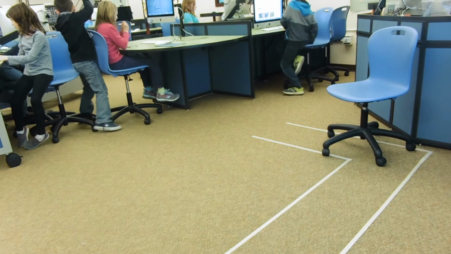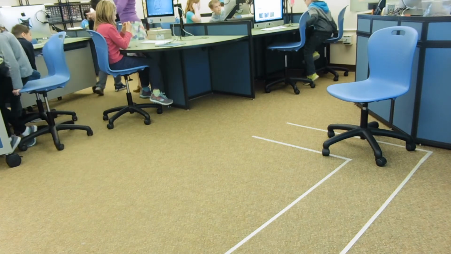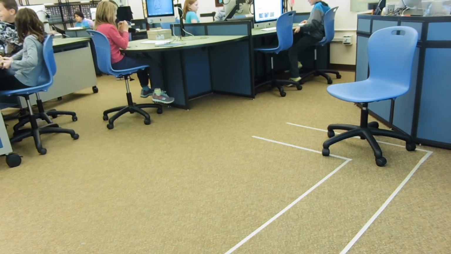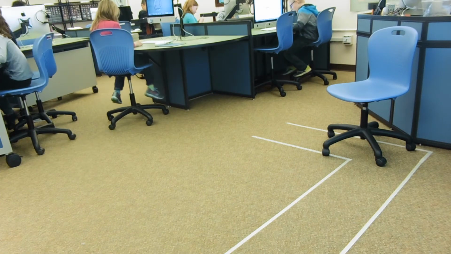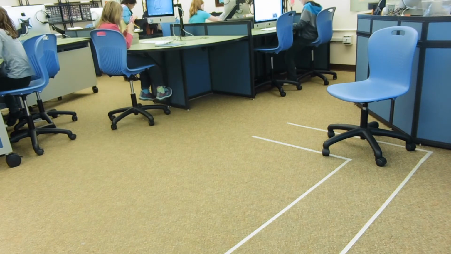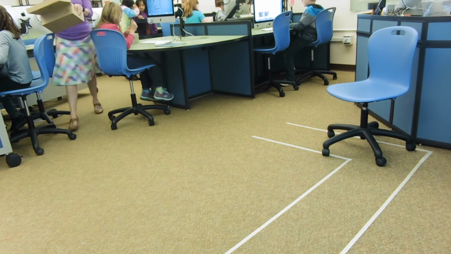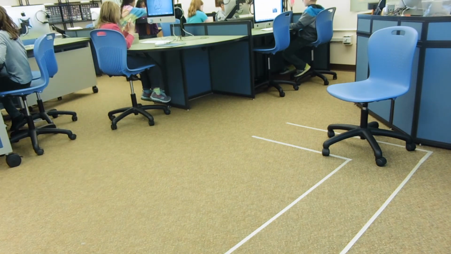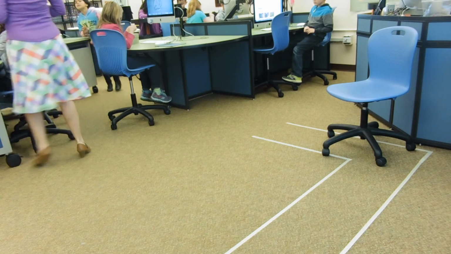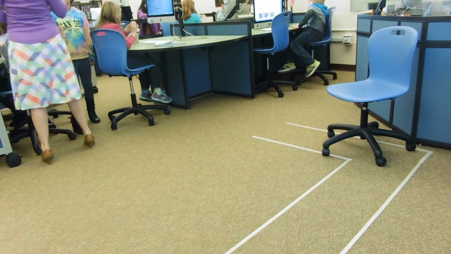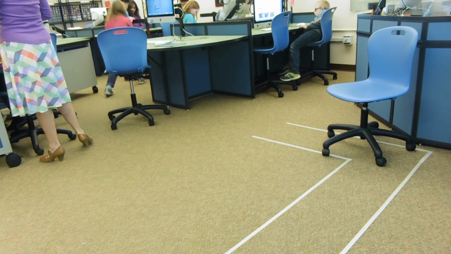Do you have a shoebox yet? Nope. Yes, those are the ones that have already been broken. Here, let's get these. Here, and let's get blue.